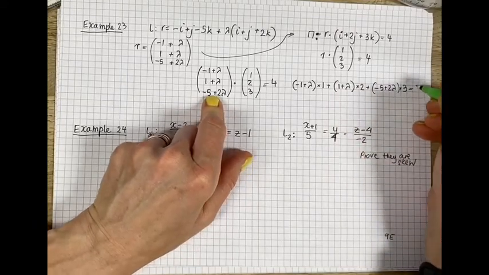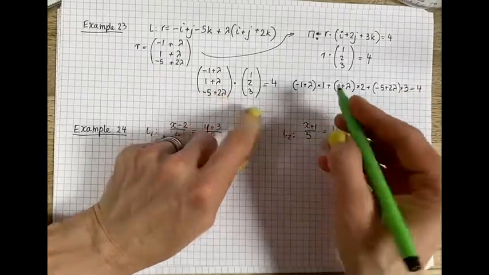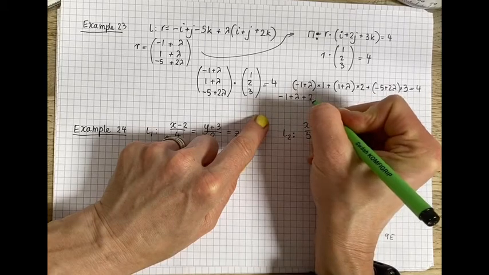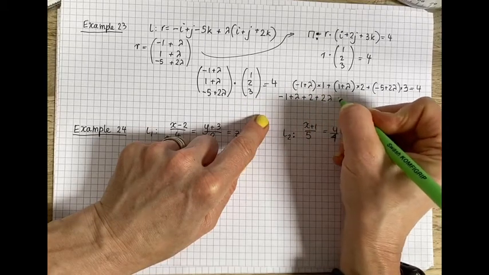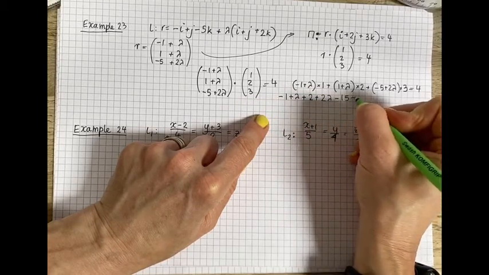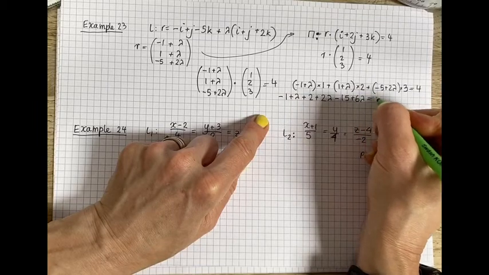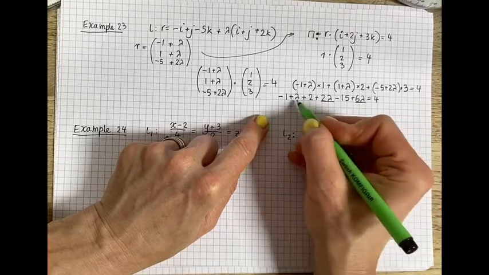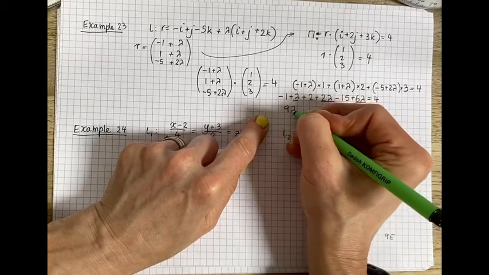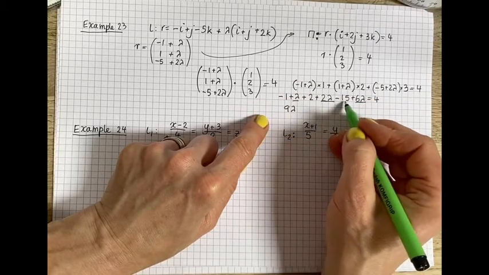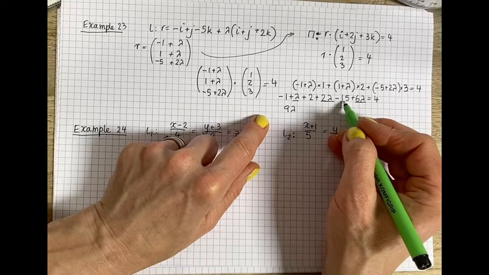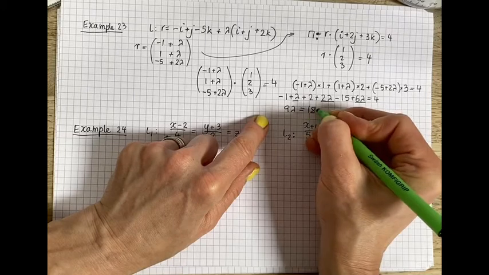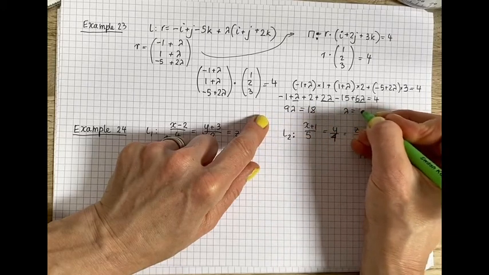This is equal to 4. So you've got minus 1 plus lambda plus 2 plus 2 lambda minus 15 plus 6 lambda is equal to 4. That will give me 8, 9 lambda. Then you've got 1 and then minus 14 onto the other side. That gives me 18. Giving me lambda is equal to 2.